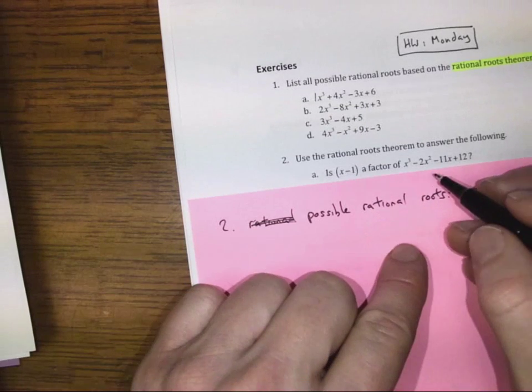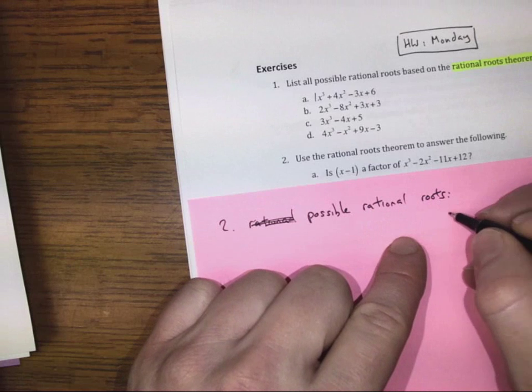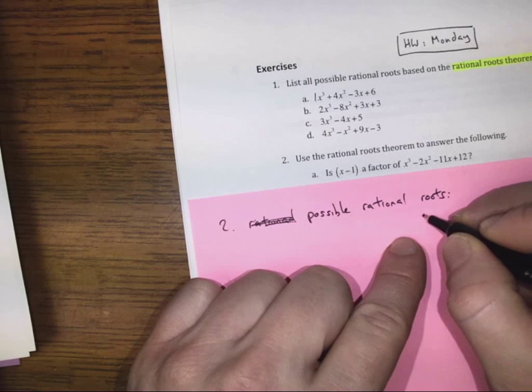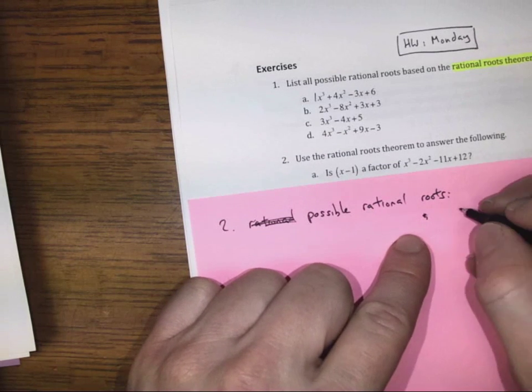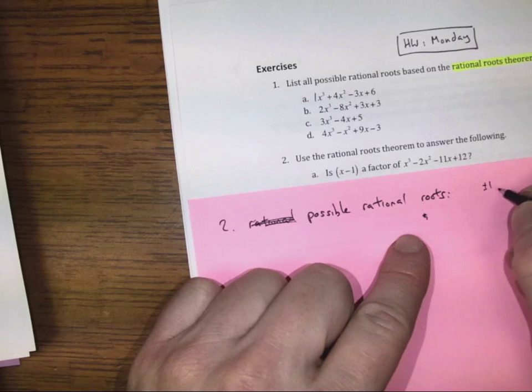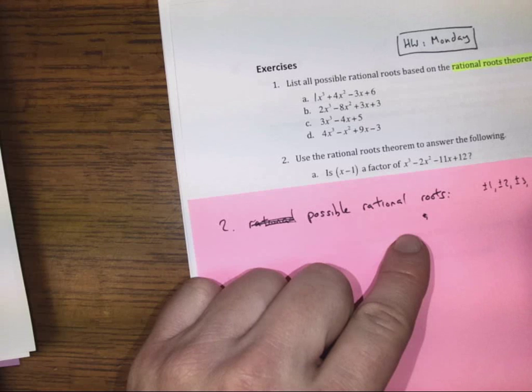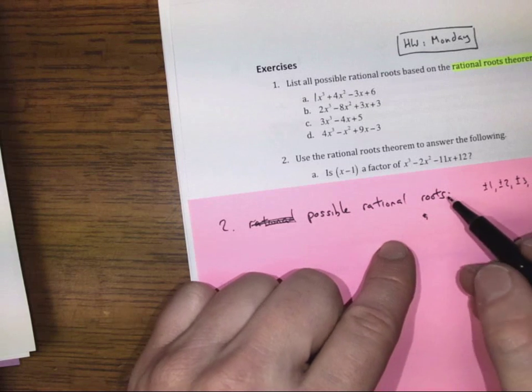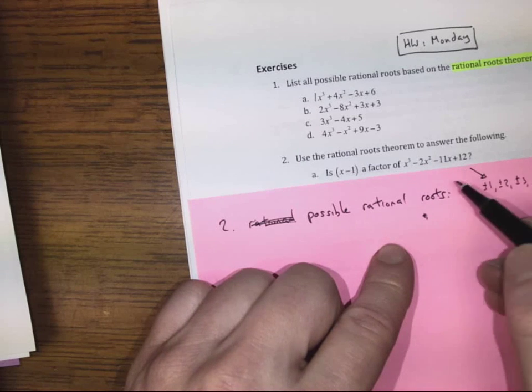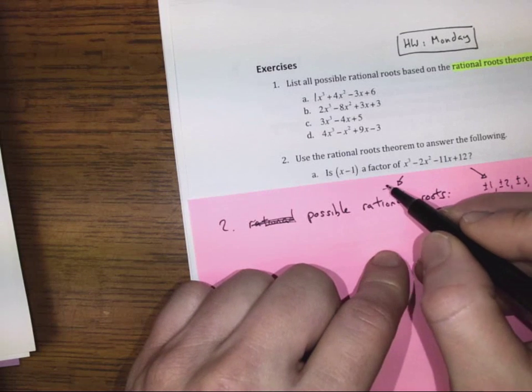We've got plus or minus 1 for our n value. The factors of 12 are plus or minus 1, plus or minus 2, plus or minus 3, plus or minus 4, plus or minus 6, and plus or minus 12. And this guy's factors are plus or minus 1.